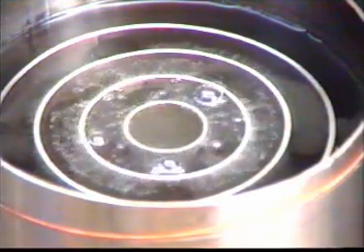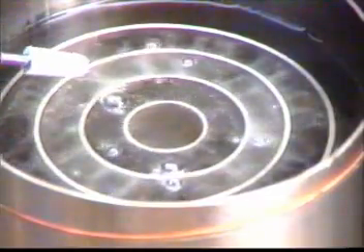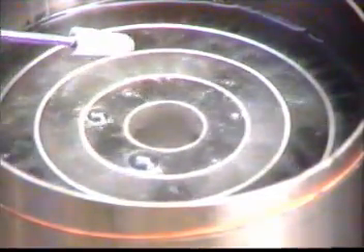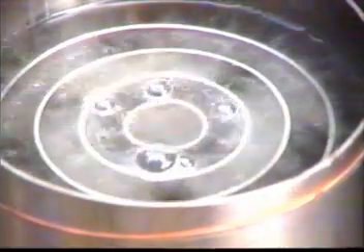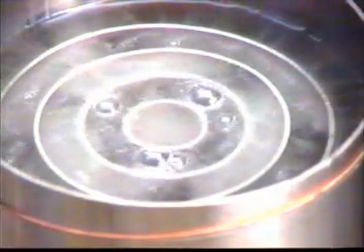The moment you put the card on, you will see action, bubble action. It doesn't seem to have any progression from one cylinder to the next. It just seems to bubble all over. Some big bubbles, some small bubbles. And I'll take the current off now.